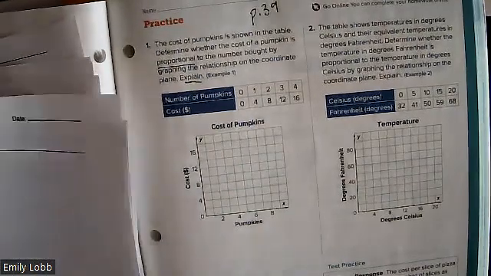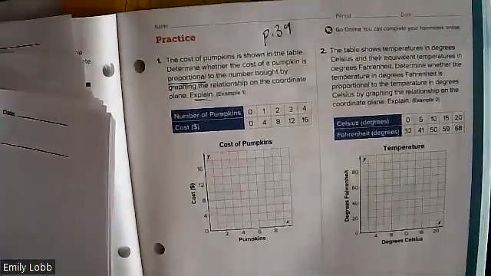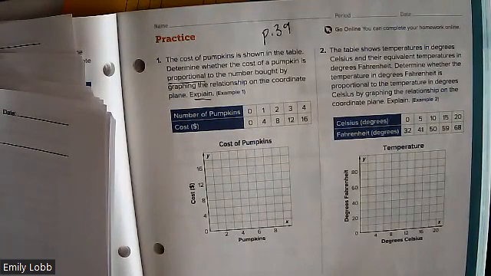So remember, your quiz is going to be on 1-1 through 1-4, so make sure you're getting in lots of practice. Monday, we're going to practice 1-4 some more. Tuesday, we're going to review. Wednesday, we're going to take the quiz.